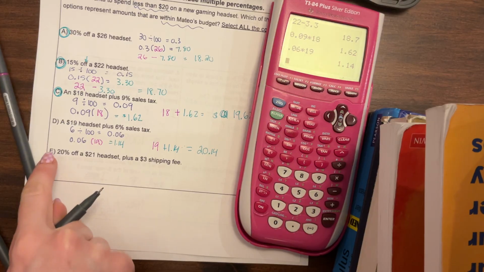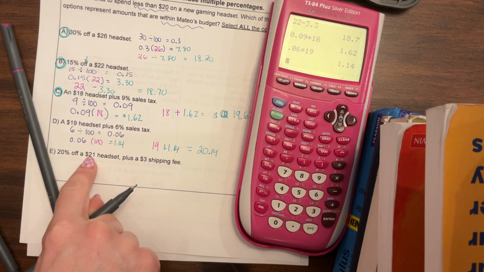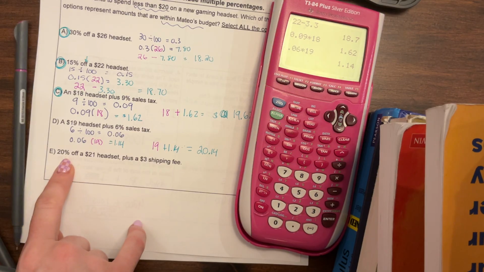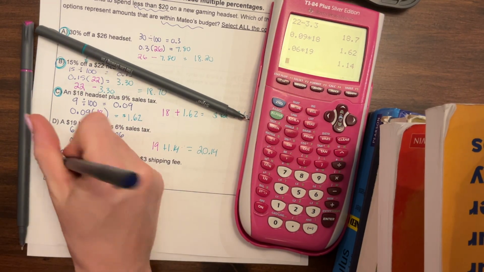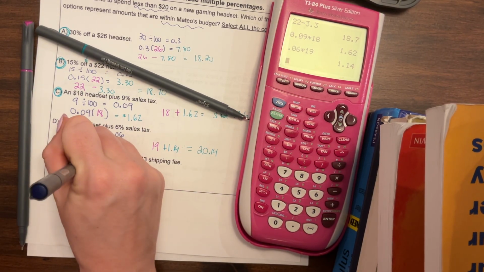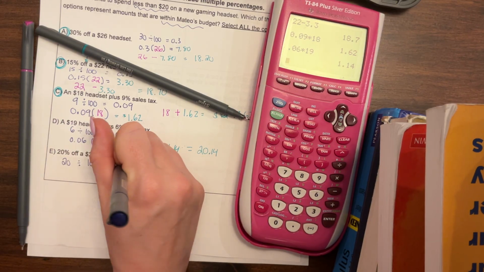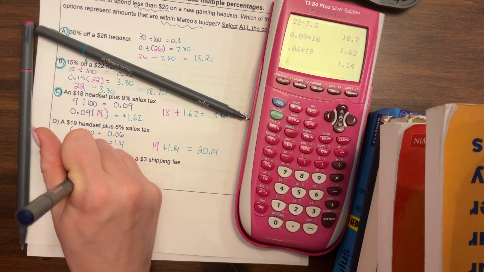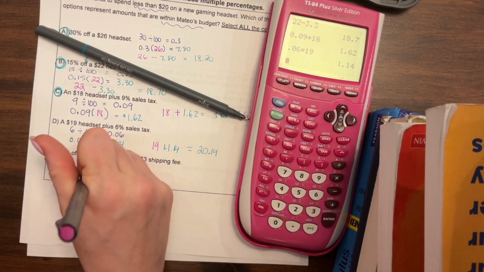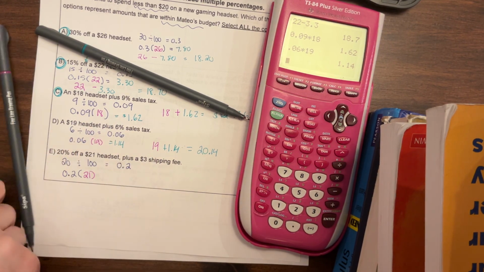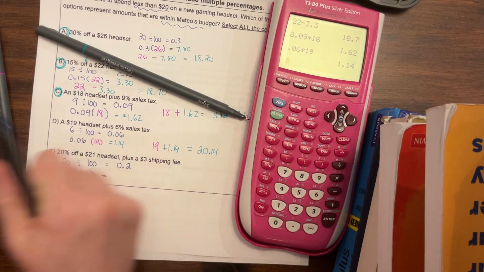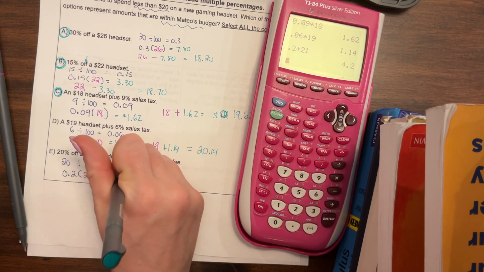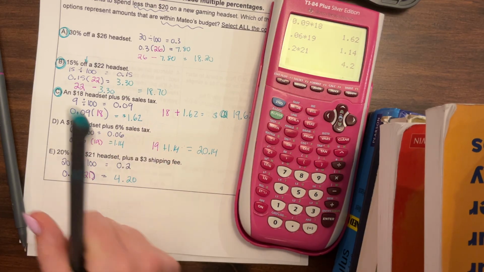All right, last one, 20% off a $21 headset plus a 3% shipping fee. So we're going to start with 20% off of 21. My percent divided by 100 is 0.2. Multiply by my cost of $21 is $4.20.